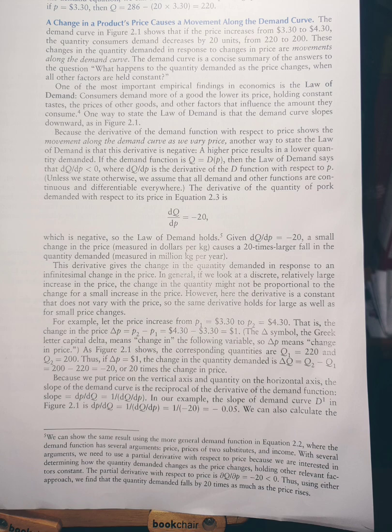For example, let the price increase from P sub 1 equals $3.30 to P sub 2 equals $4.30. That is, the change in the price, delta P equals P sub 2 minus P sub 1 equals $4.30 minus $3.30 equals $1. The symbol delta, the Greek letter capital delta, means change in the following variable. So delta P means change in price.